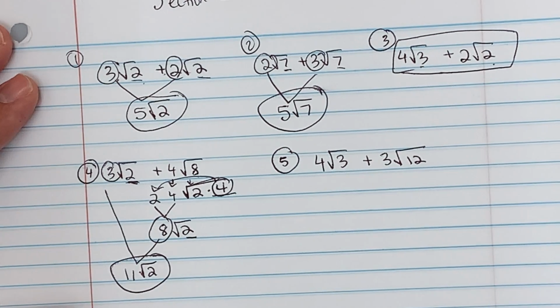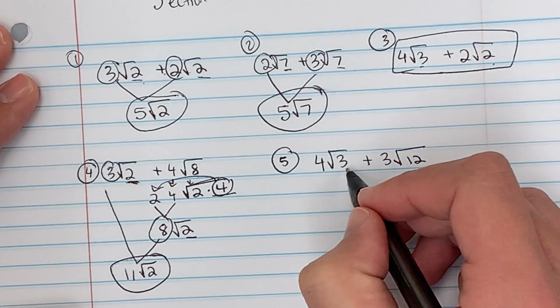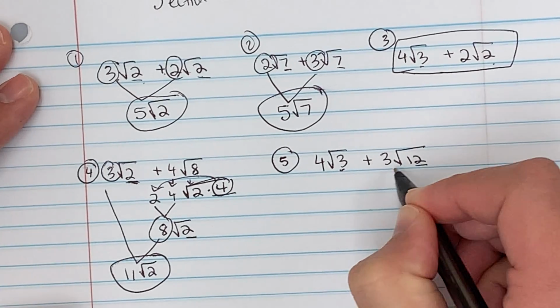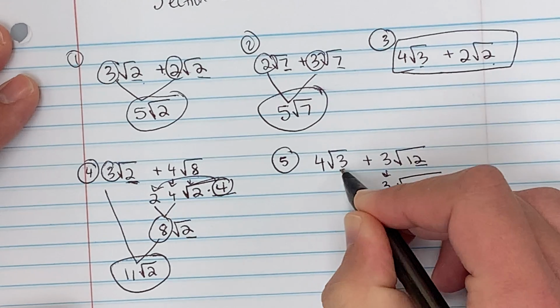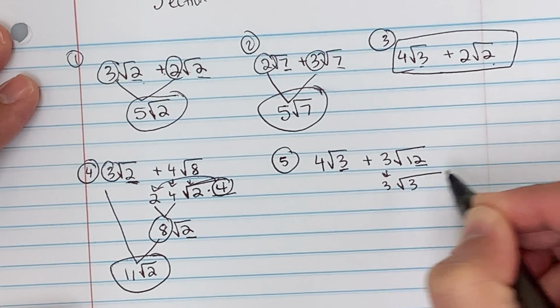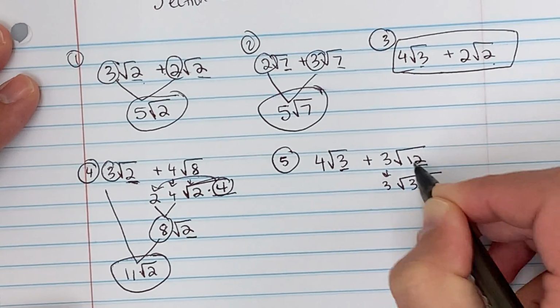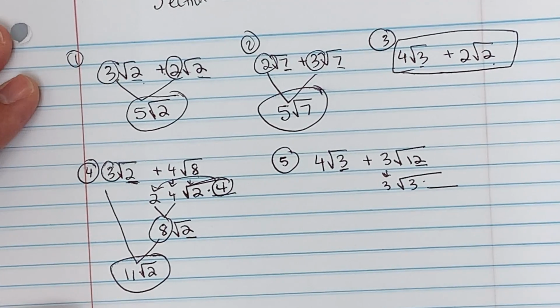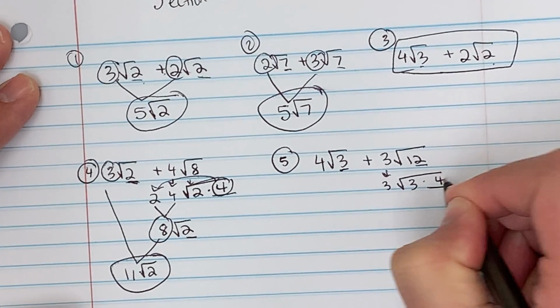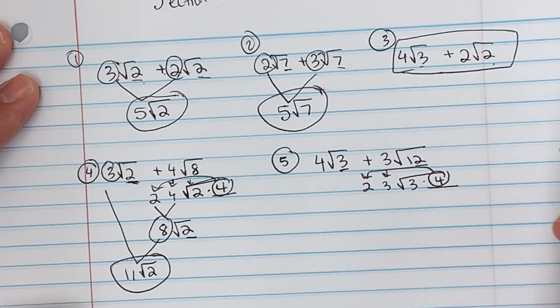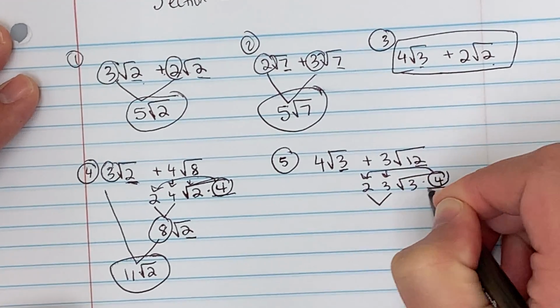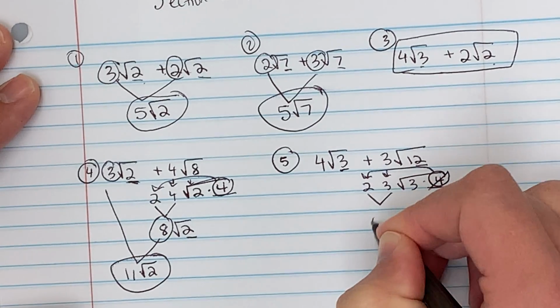All right, let's see how you did. So they're both not 3's, so we need to simplify the 12. I'm going to use the 3 that's on the inside here, and 3 times something will give us the 12: 3 times 4. Then I'm going to take that 4 out. The square root of 4 is 2, so that 4 goes away. 2 times the 3 is 6.